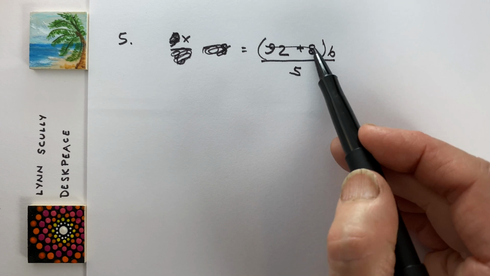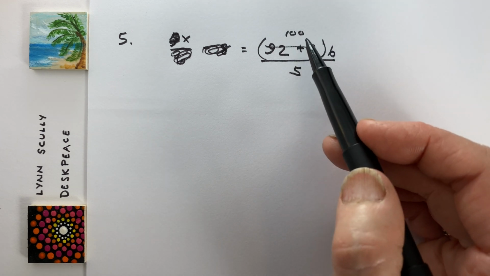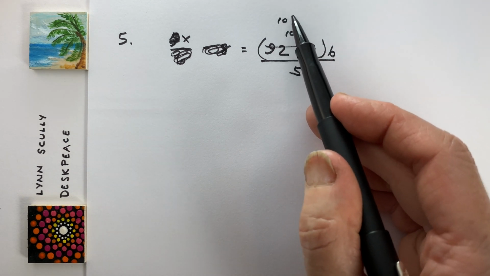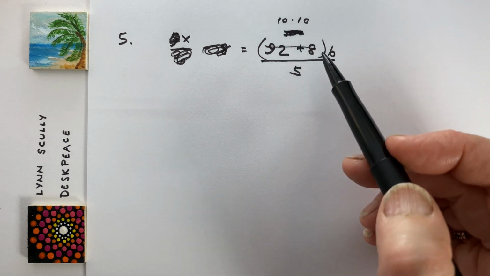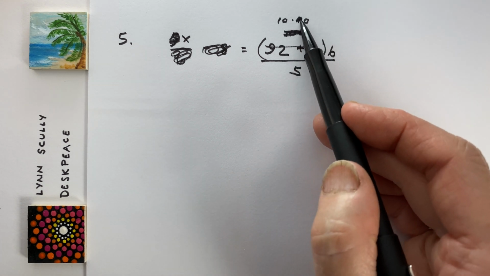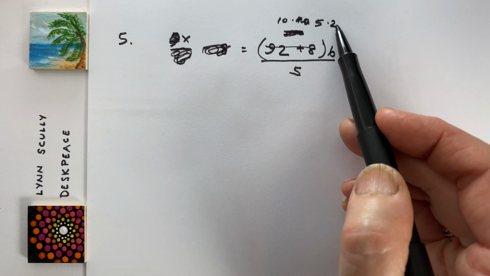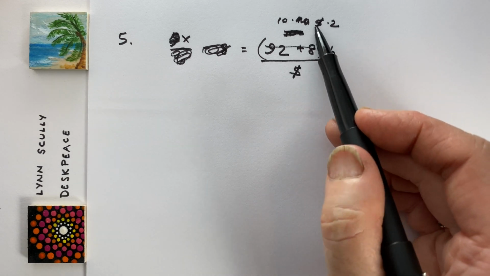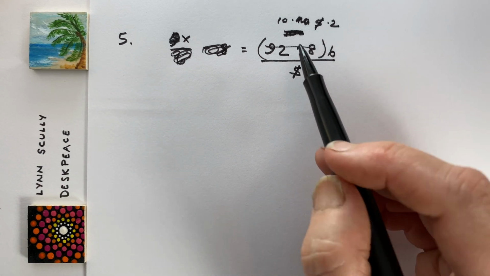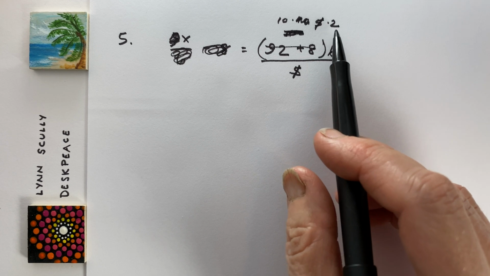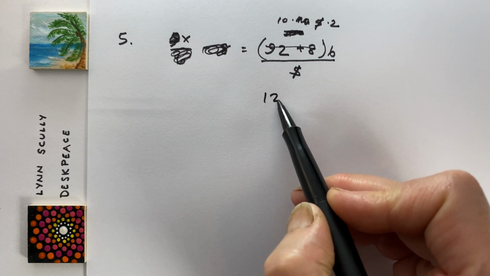92 plus 8 is 100, and I know, okay, so 100 I can write 10 times 10, because that's the first thing that came into my head. I'll take just this 10 and write it as 5 times 2. This 5 and this 5 reduce to 1, and I end up with 10 times 2, which is 20, times 6, which is 120.